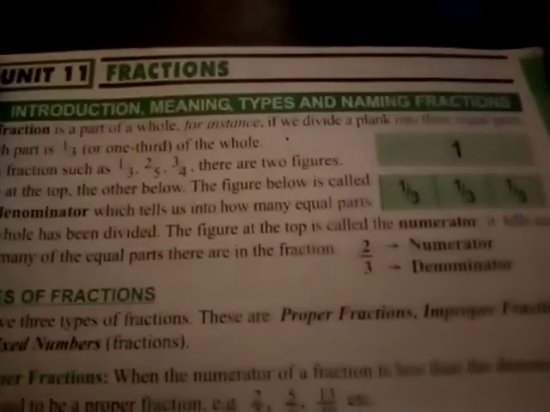In a fraction such as 1/3, 2/5, 3/4, there are two figures. The one on top is called the numerator, while the one below is called the denominator. I believe you should know by now.